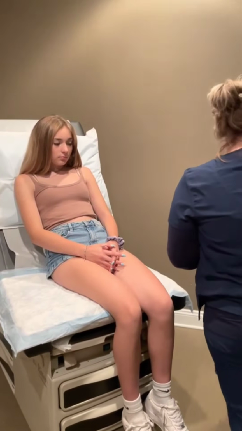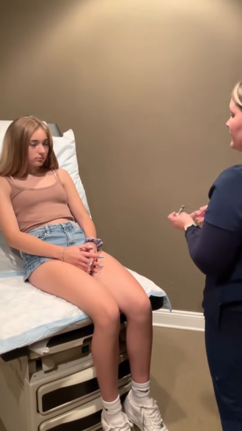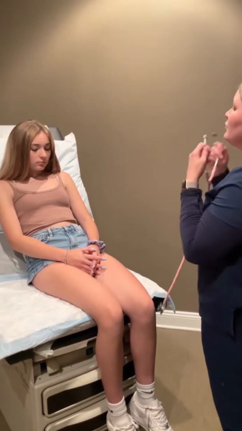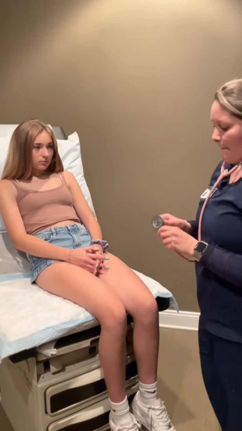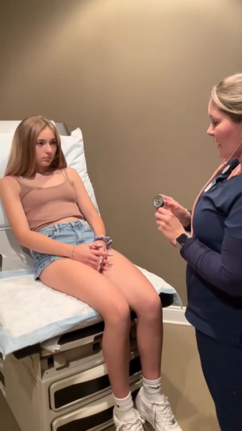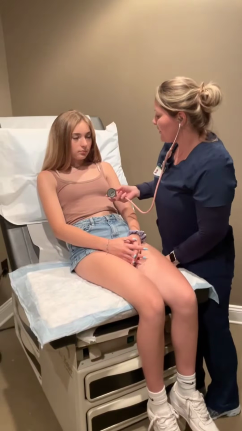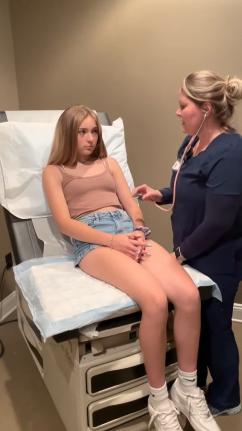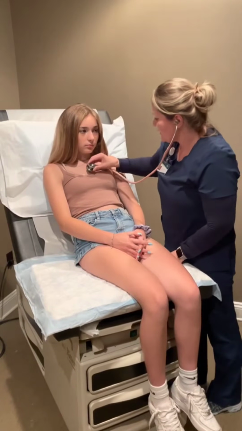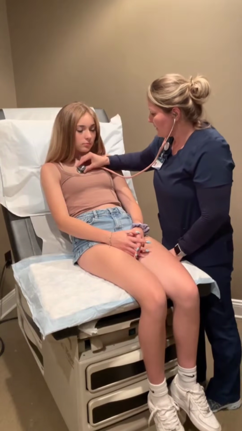I'm also going to take a listen to her heart sounds and make sure that everything sounds normal as well. We're going to listen with the diaphragm and the bell of the stethoscope. We start off with the aortic area, the second right intercostal space.